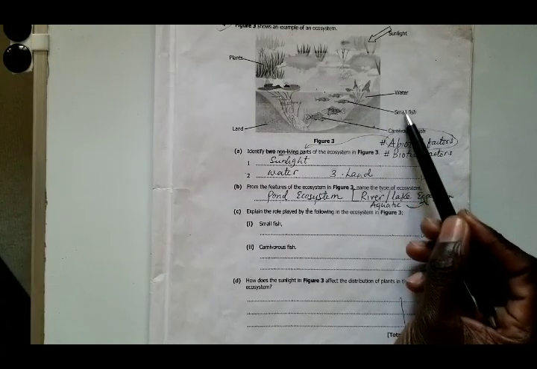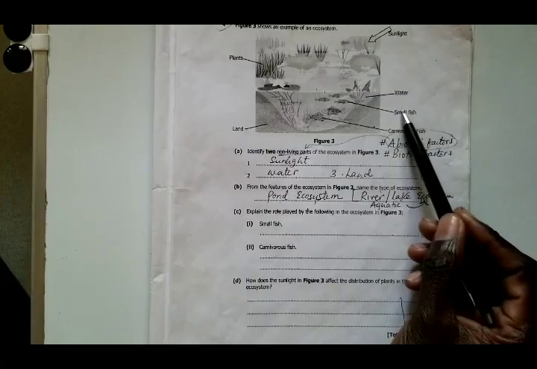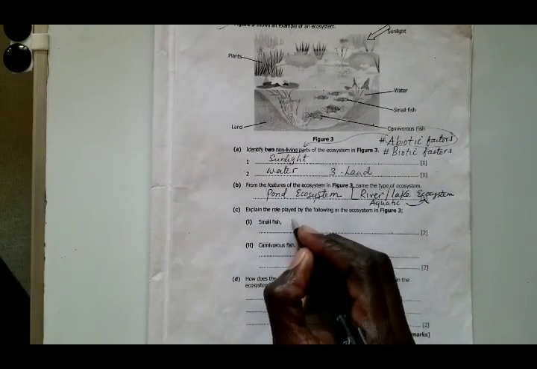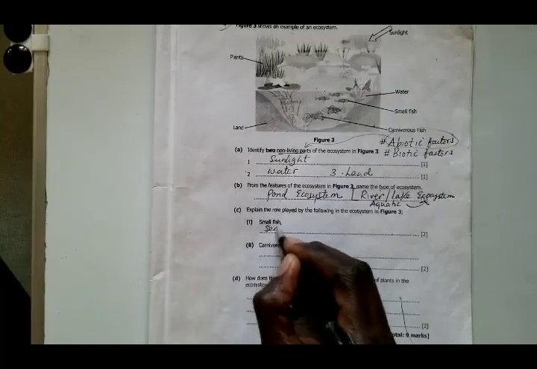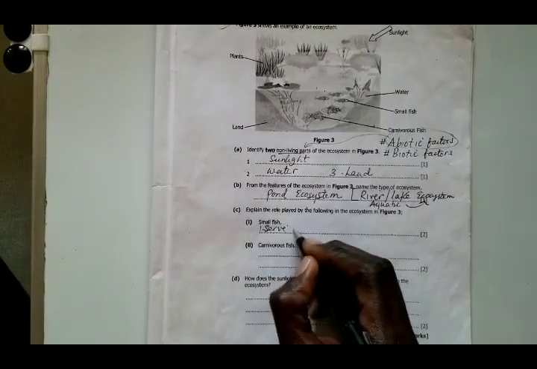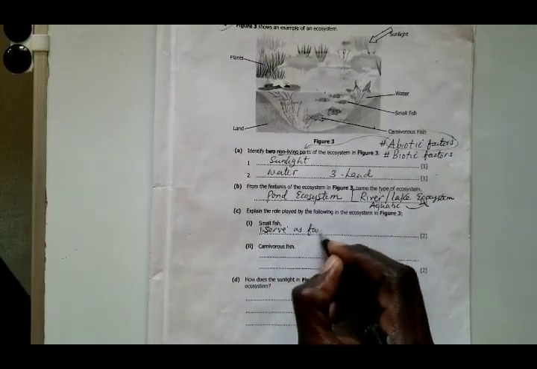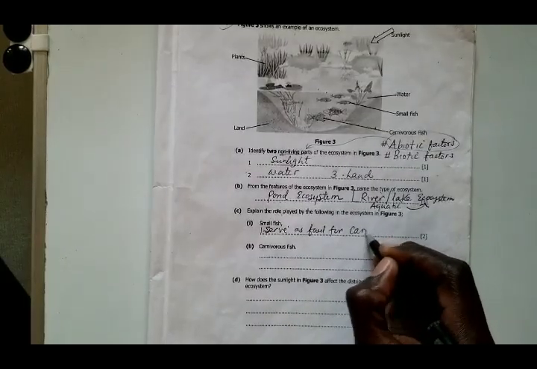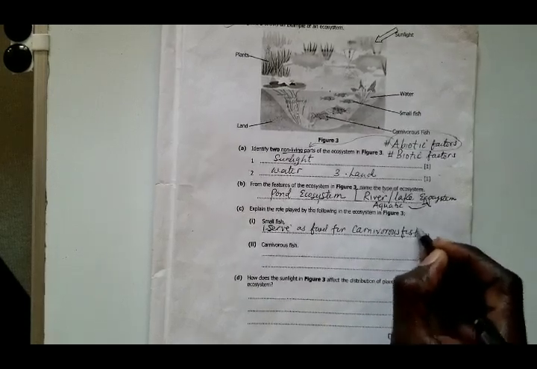It will feed on these small fish that are there. So that is what you need to remember. So one, I can simply say, serve as food for carnivorous fish. So they can actually serve as food where they are actually eaten.